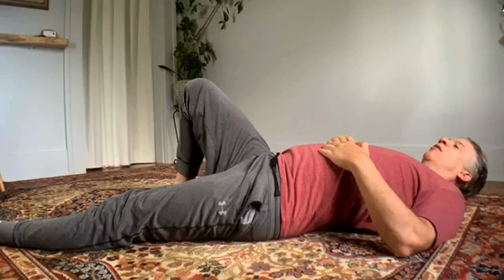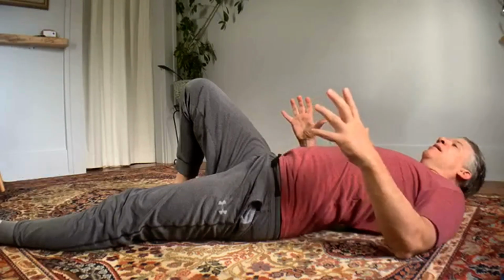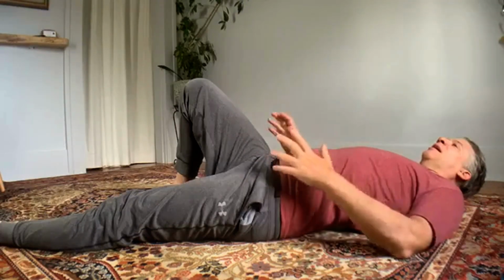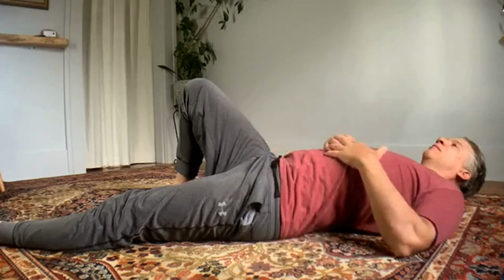Breathe into the area where the ball is, expanding like a large balloon in that area, opening the tissue from the inside out, breathing and opening.